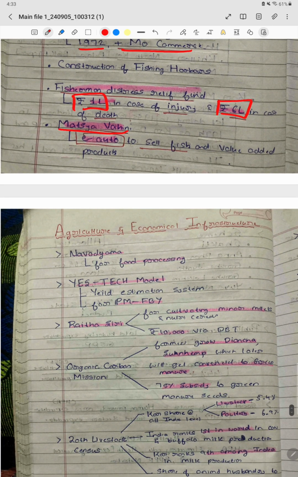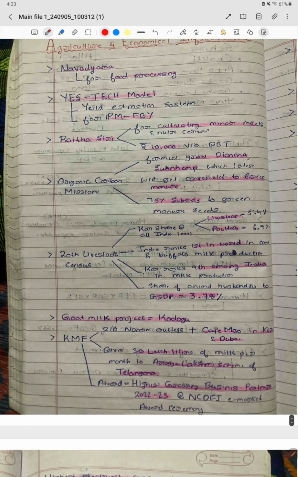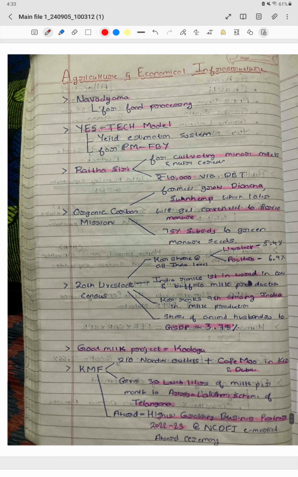Then Matsya Vahini, from the name only it is clear. Vahini means vahan, something related to vehicles. They are going to be given e-autos to sell their fish and value added products. Who? Fishermen. Then some other facts we will just glance over. Navodyama is basically for food processing.